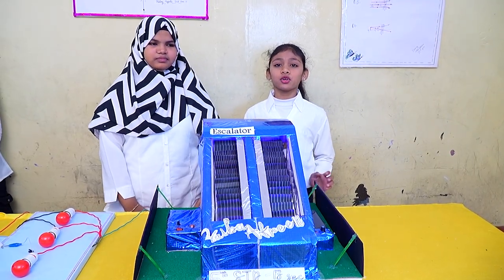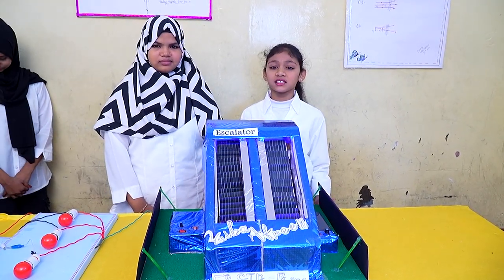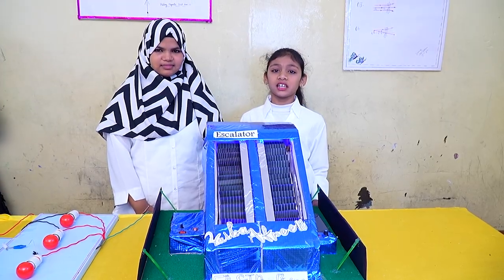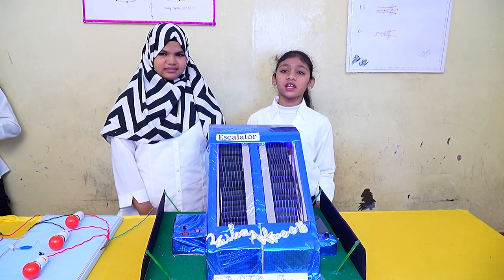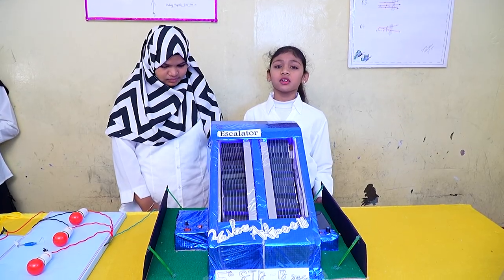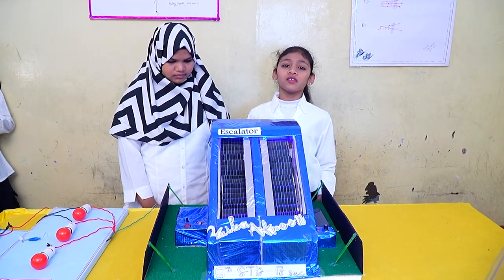This is an escalator model. An escalator is a moving staircase. The staircase moves at about 30 degrees. They are seen in shopping malls, airports, etc. It can carry a large number of people at a time. There will be no waiting intervals.